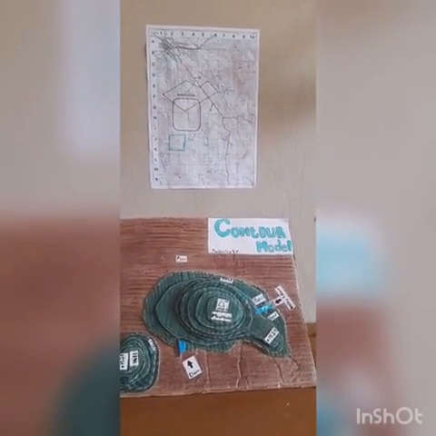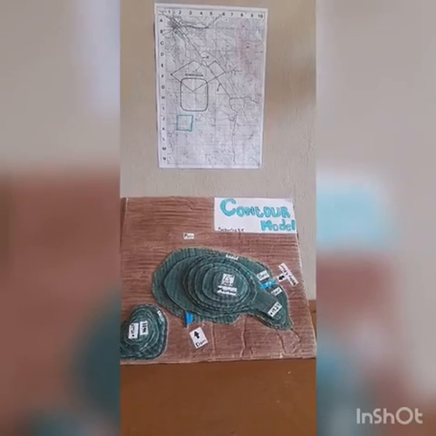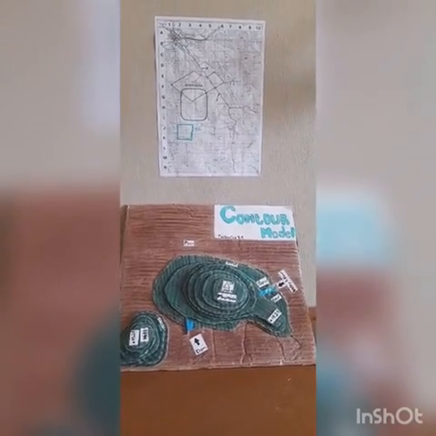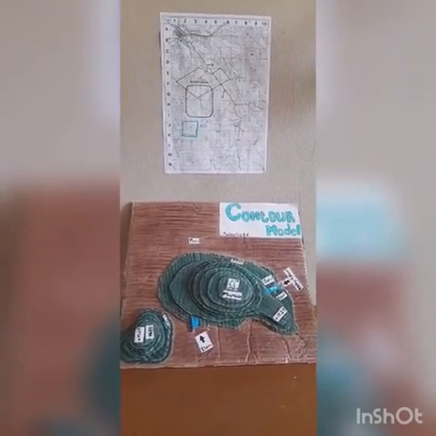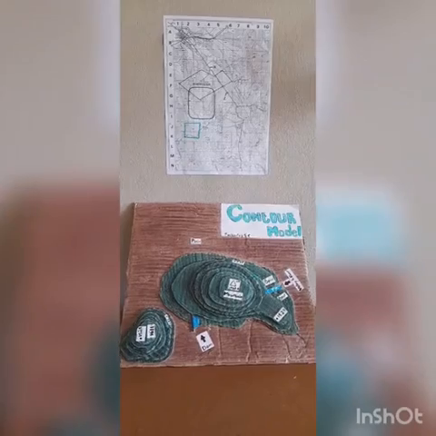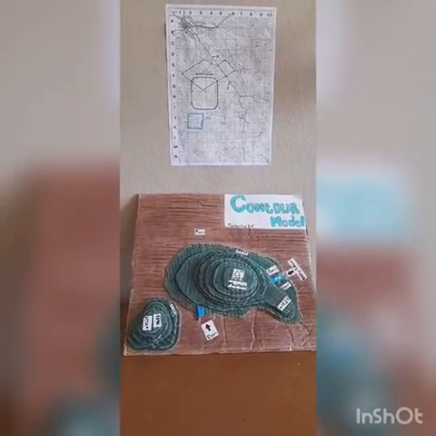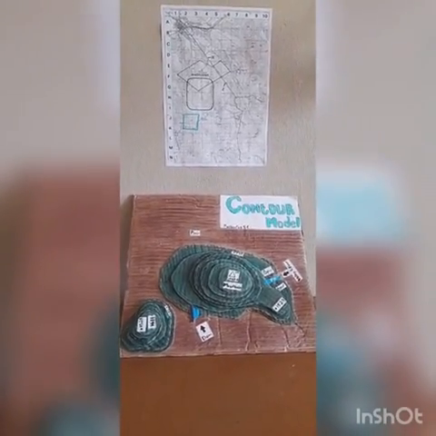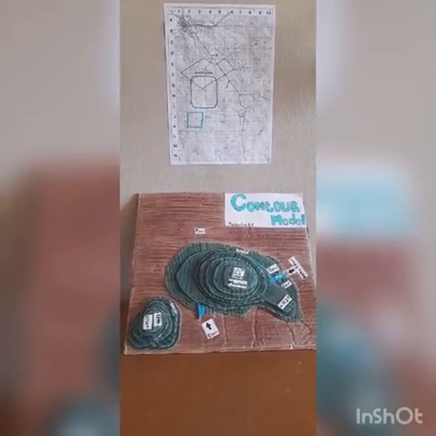If you have noticed, our model also has a dam, a spot height, a trigonometrical station, and an ISO height. It also has 5 different landforms.